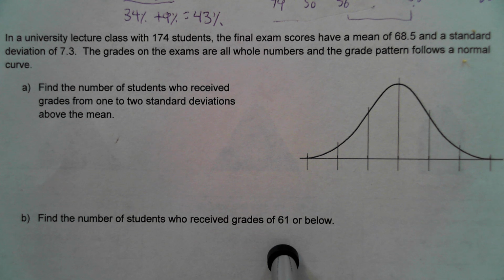All right. And then our last example. Okay. So it says, in a university lecture class with 174 students, the final exam scores have a mean of 68.5 and a standard deviation of 7.3. The grades in the exams are all whole numbers, and the grade pattern follows a normal curve. Find the number of students who receive grades from 1 to 2 standard deviations above the mean.